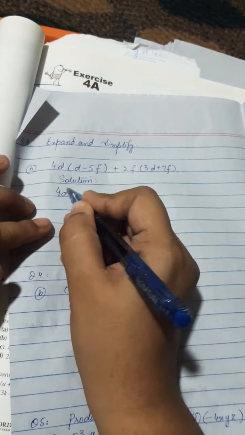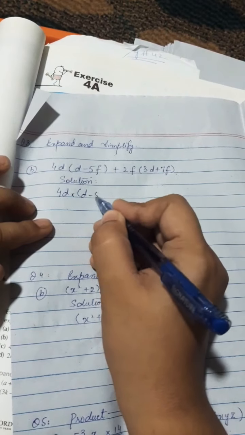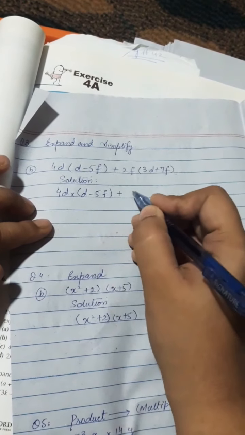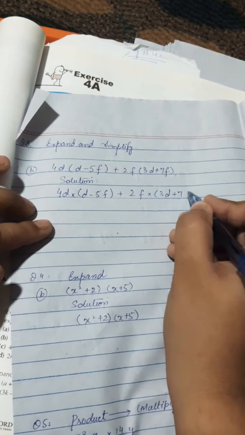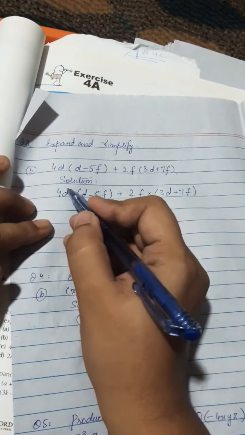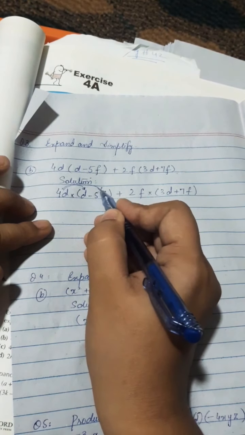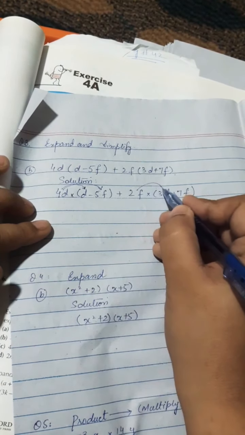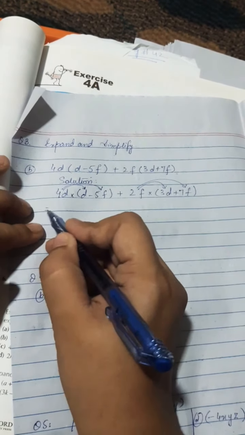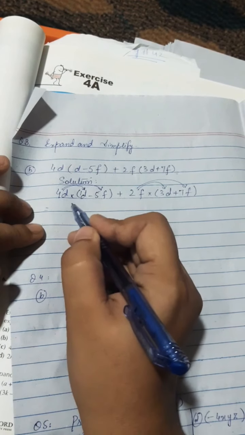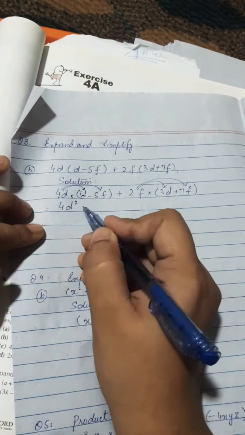Now rewriting the question, the relation between the bracket and this term is multiplication: (5f + 2f) multiplied by (3d + 7f). Okay, now I'm going to multiply this 4d first with the first term of the bracket, then the second term of the bracket, and this 2f with the other bracket, first term and its second term. Now let's see, stepping down, there is no coefficient of d, it means we have 1. 4 1s are 4, there are 2d, so it will become d square.